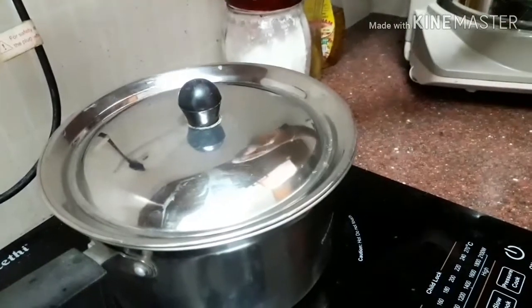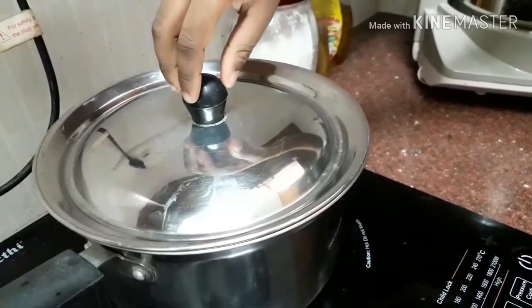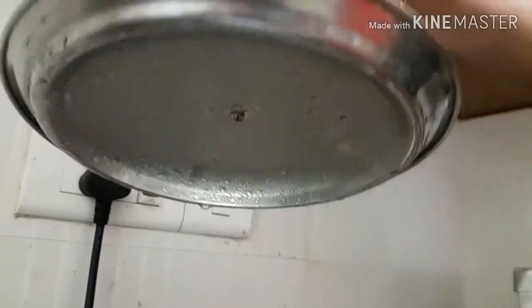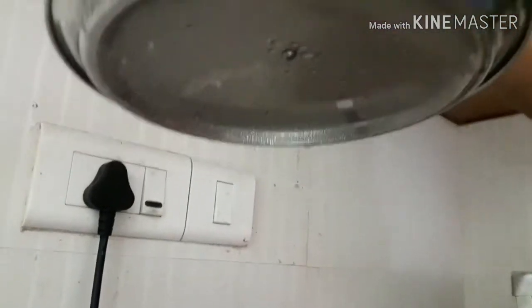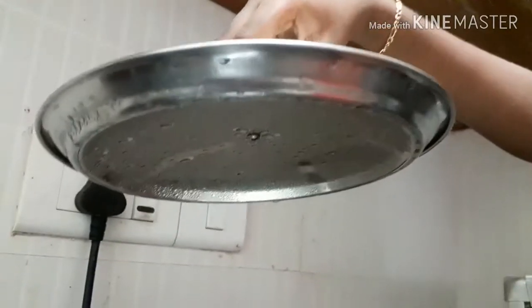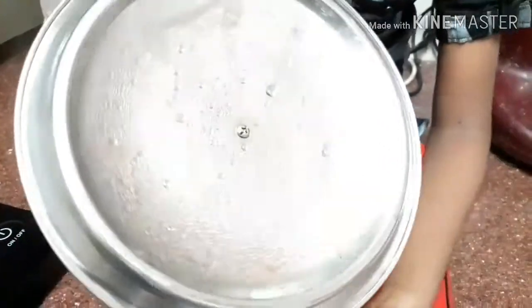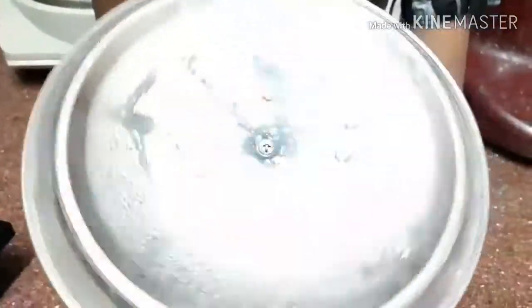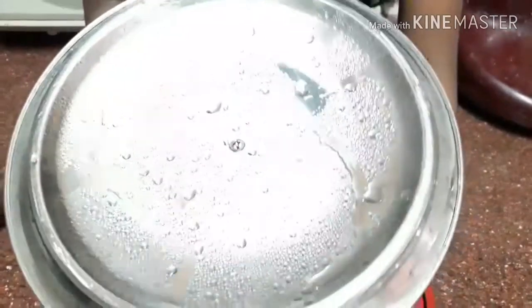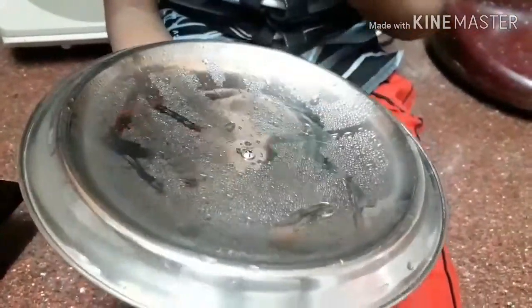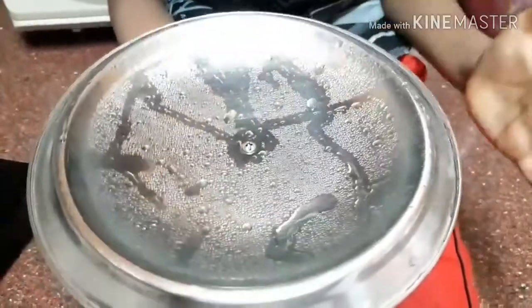When heat is gone, the water will come down. Now let's check. See? Some water droplets are coming down. Look at the droplets of water. And this process is condensation. Water vapor turns into water.